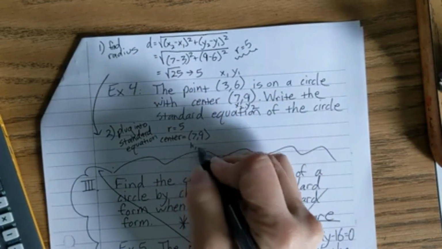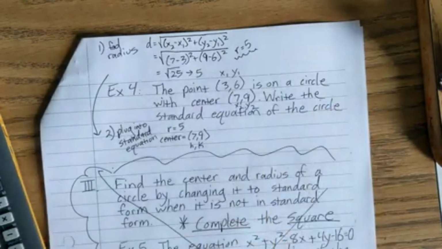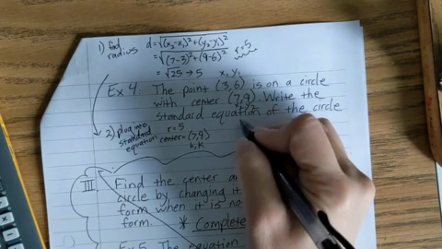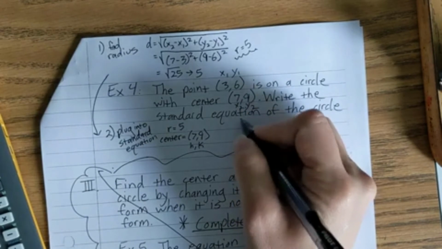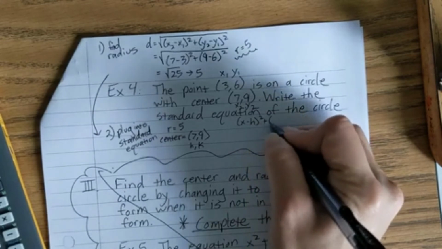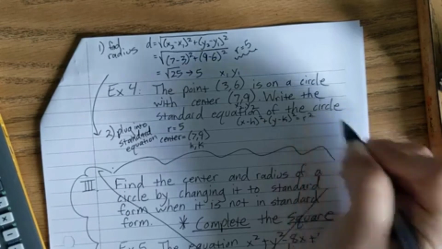Remember, this is my h, this is my k. Sorry if my hand puts a shadow on there, but I don't know what else to do here. So, okay, we've got the equation format, which is going to be x minus h squared plus y minus k squared equals radius squared.